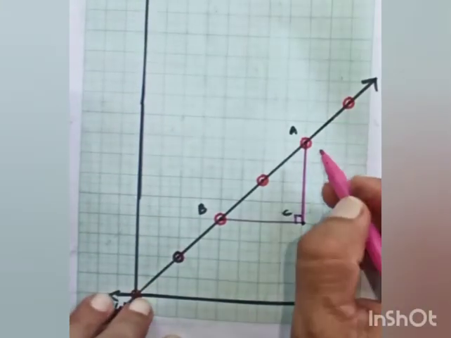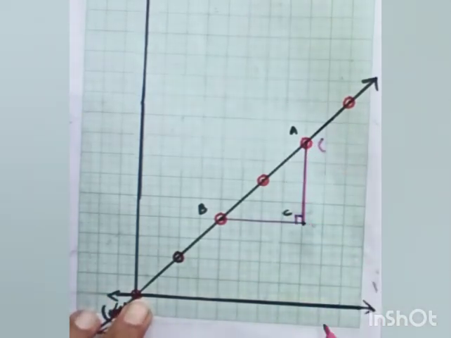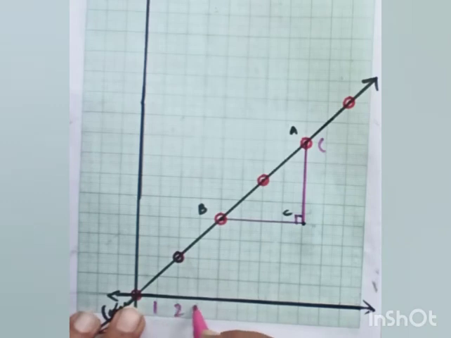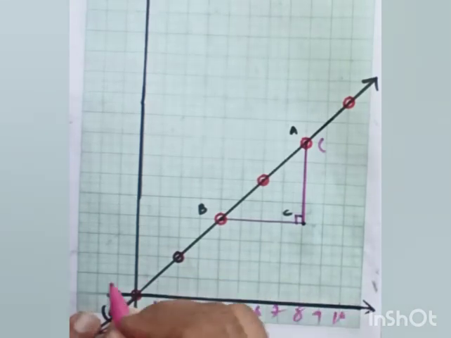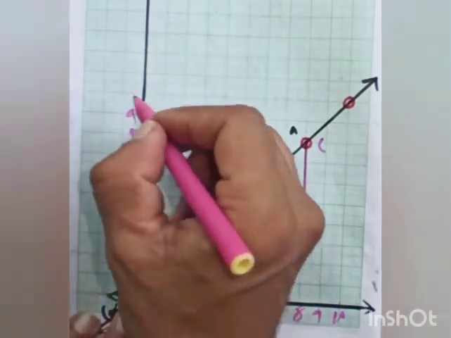As I told you earlier, we need to find the coordinates of the given points. If you come down here, let me label it for your understanding. Maybe I will take a simpler one: 1 2 3 4 5 6 7 8 9 and 10. Similarly, we'll take the y-axis in a similar way: 1 2 3 4 5 6 7 8 9, maybe 10.